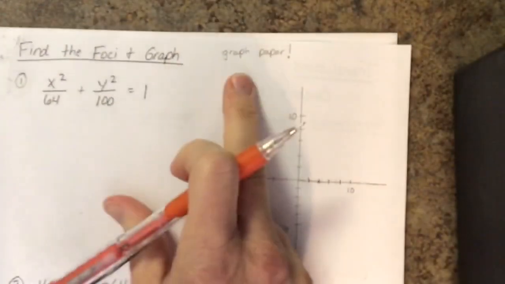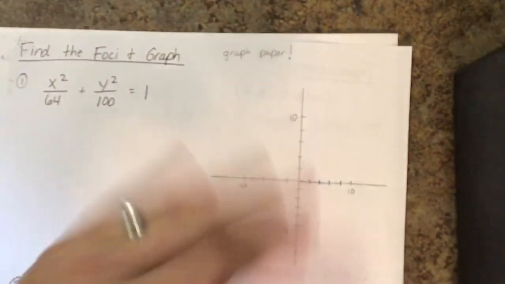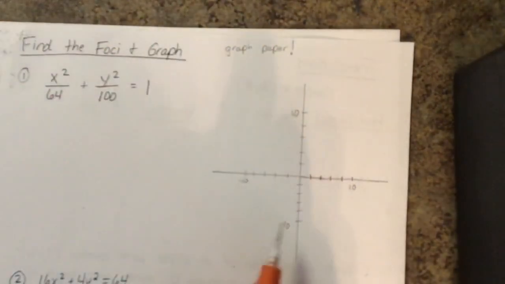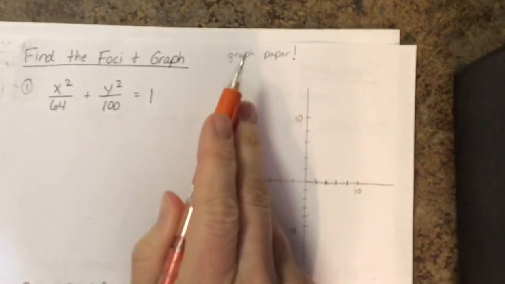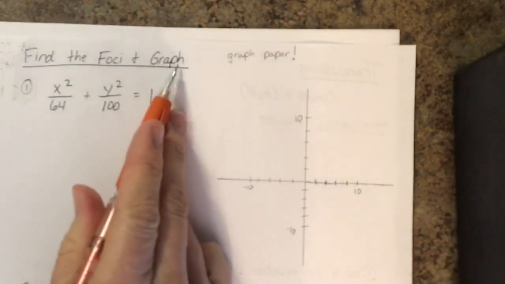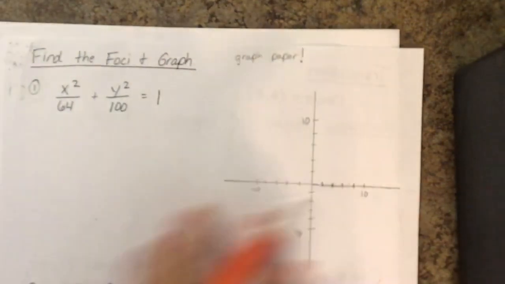Okay. Now we'll do a few more graphs and finding the foci. I really want you to use graph paper. I'm a little stretched right now at this point, so I'm not using the graph paper on these. But please, on the homework, if you're asked to graph, use the graph paper. The last ones we were just sketching, but these are actual graphs.